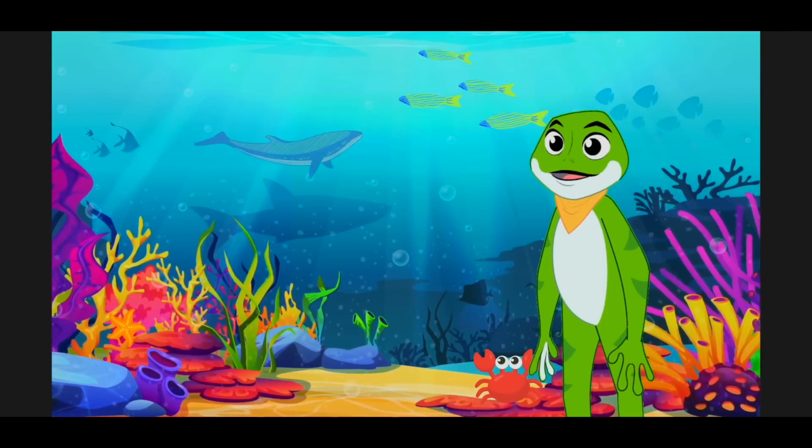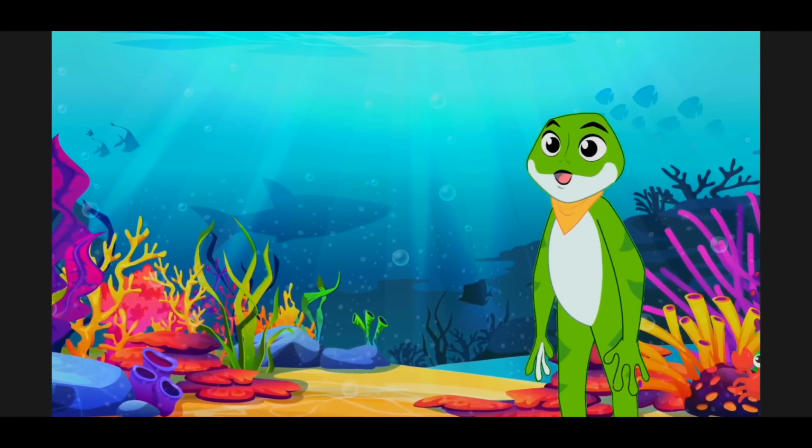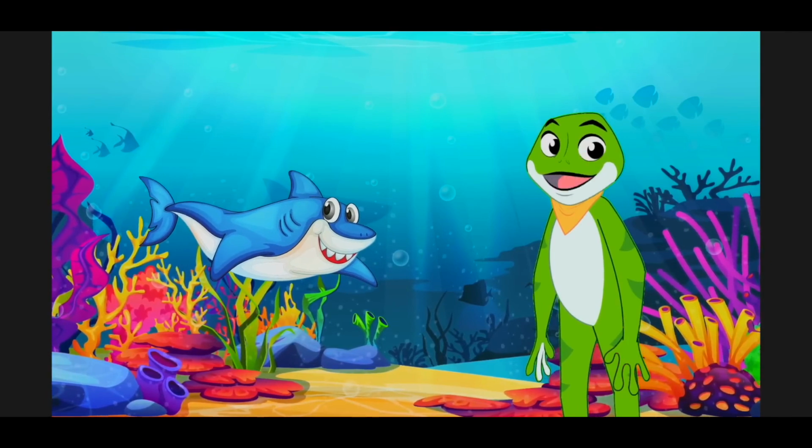Today, we're diving deep into the ocean to explore 3 incredible sea creatures. Our first creature is the mighty shark. Sharks are incredible predators that have ruled the oceans for millions of years.